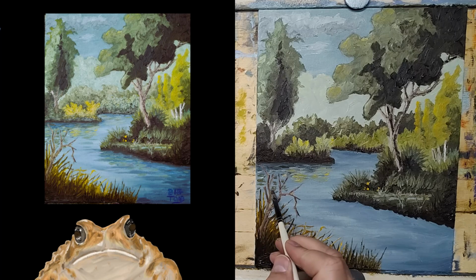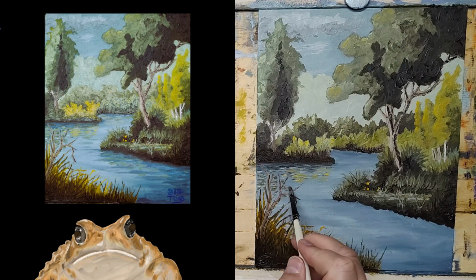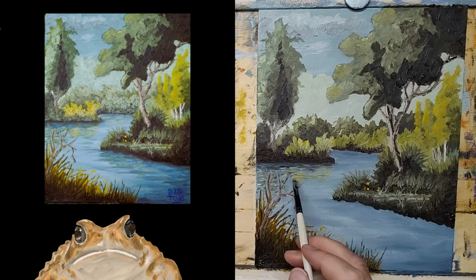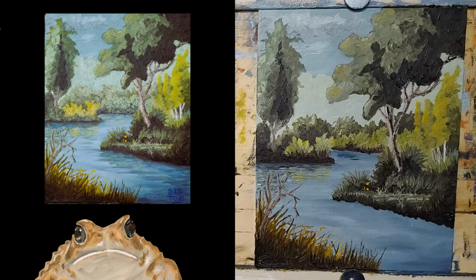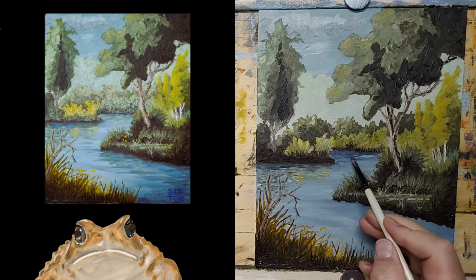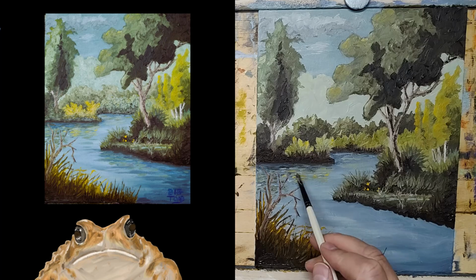And that gives movement and life to my water, which is what I'm after there. It would have been smarter had I done the reflections in the stream before I did this foreground, especially that little dead tree.